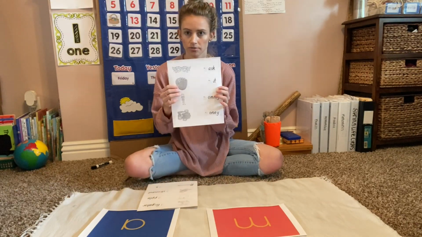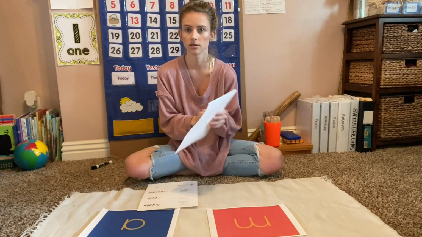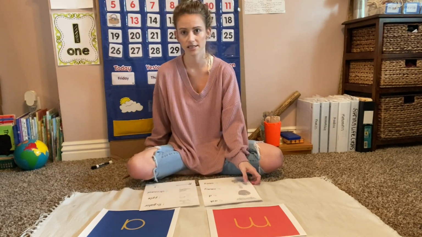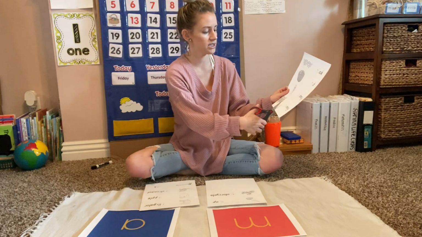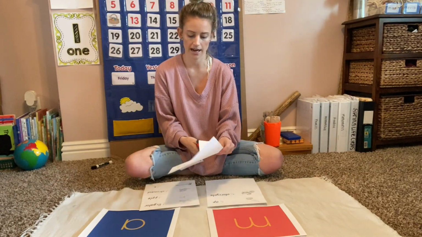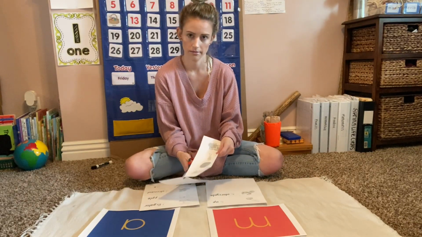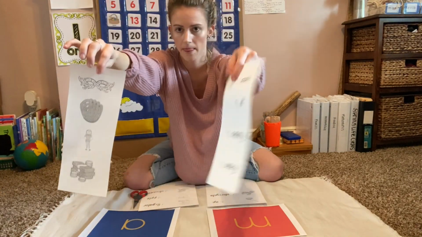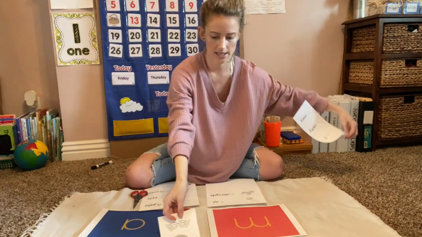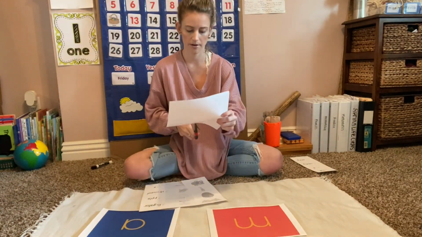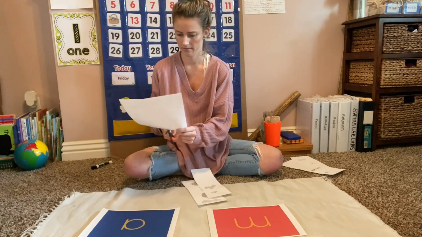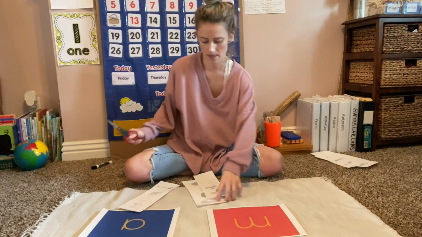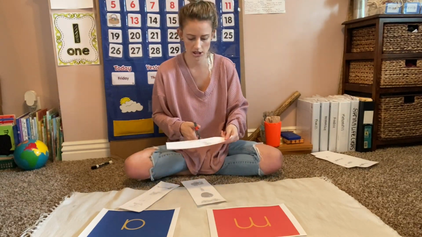What you will do is print out whatever sound pouch work you were asked to work on, and you will cut the pages in half. Here are the pictures, the words. You can set the words aside, so I'm going to do that for the rest of them. Once you have set the words aside, you can cut out each object.